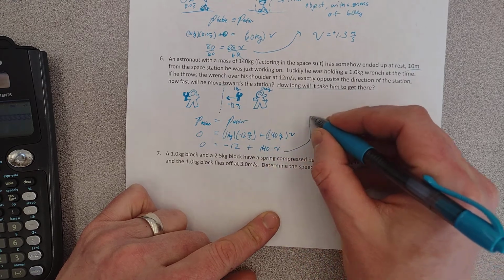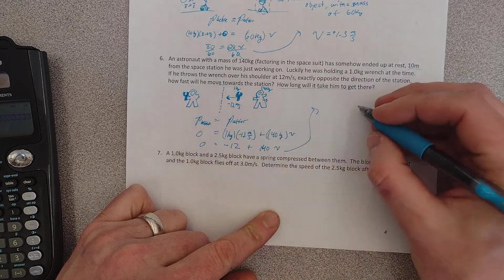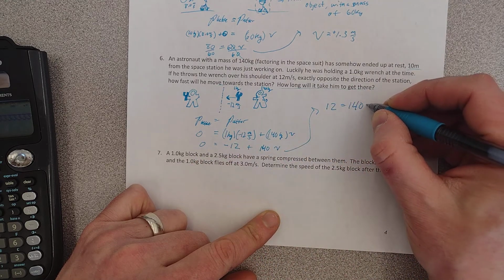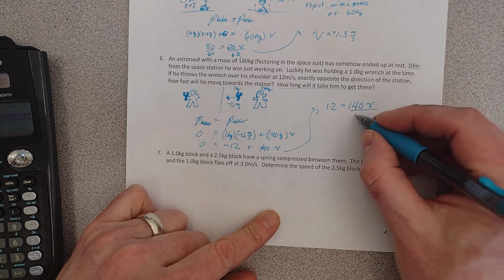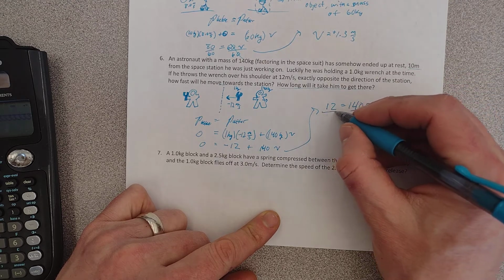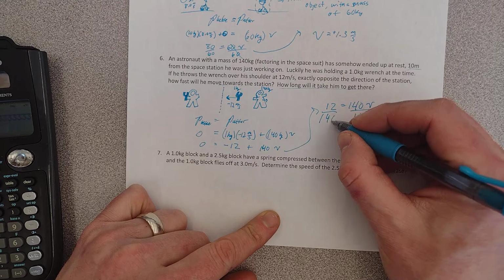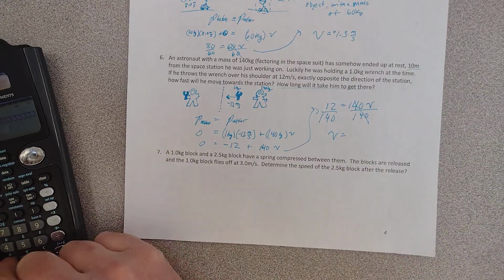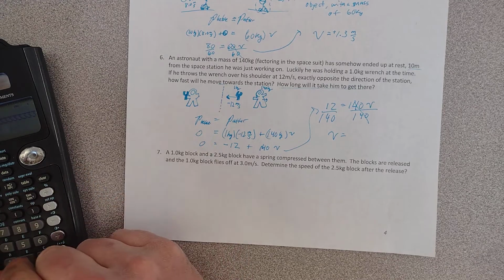So 140 times v, bring the 12 over to the other side, you get 12 equals 140 v. The mass is 140 times bigger, therefore the speed must be 140 times smaller when they have the same force acting on them.